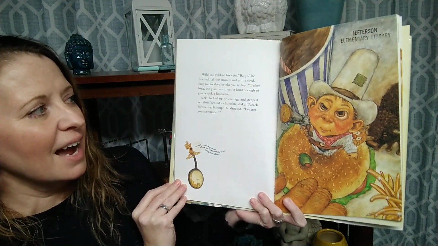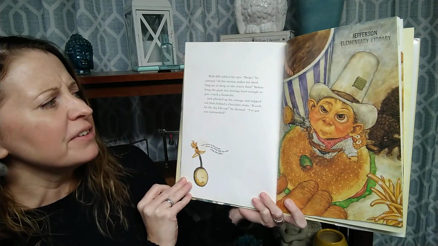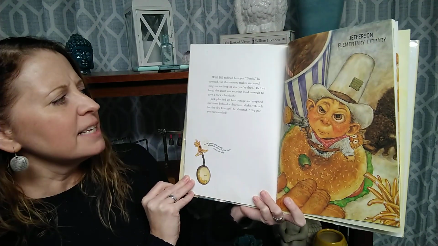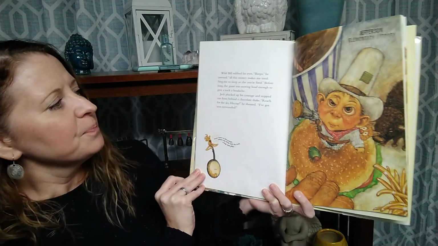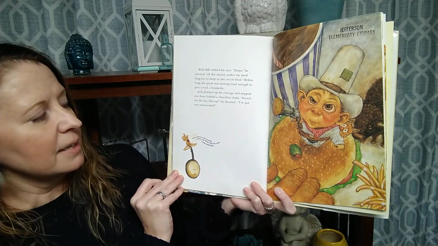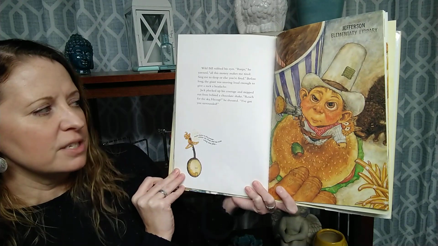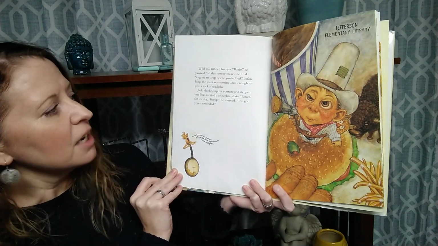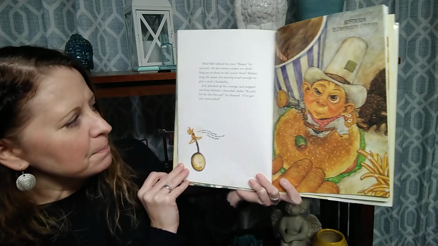Wild Bill rubbed his eyes. "Banjo," he yawned, "all this money makes me tired. Sing me to sleep or else you're fired." Before long, the giant was snoring loud enough to give the rock a headache. Jack plucked up his courage and stepped out from behind a chocolate shake. "Reach for the sky, Hiccup," he shouted.